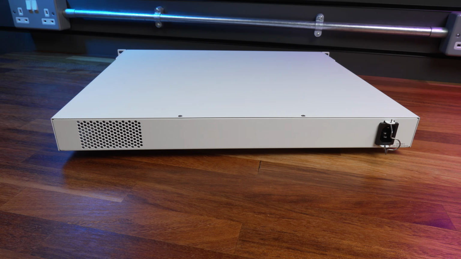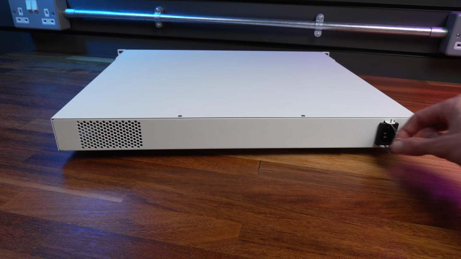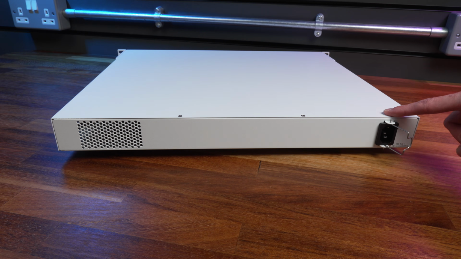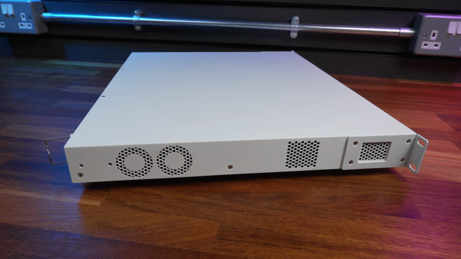Then around the back of the switch, we have the AC power inlet, and it also has this nice little clip to help hold the cable in place. Then cooling wise, the switch does have a bunch of fans, and it's definitely not silent, but it's not too bad. You definitely wouldn't want this sitting in a room with you, but it's also not the sort of thing you'd hear screaming through walls. As long as you're planning on keeping it in a comms rack like I am, you'll be fine.